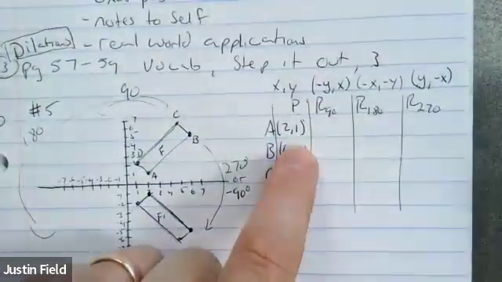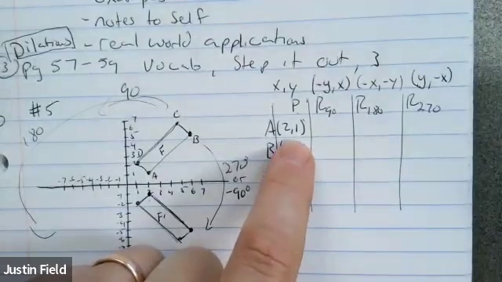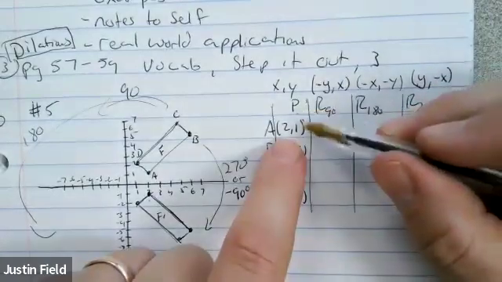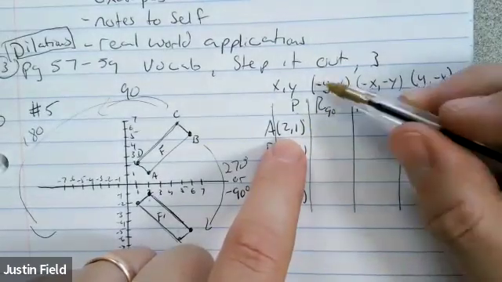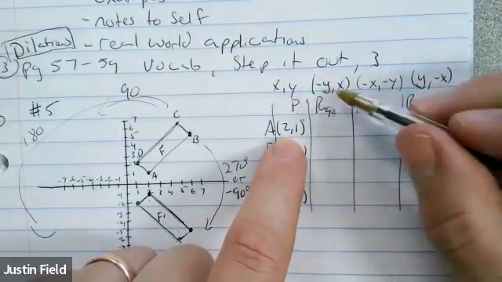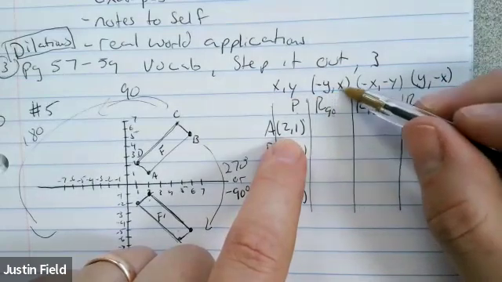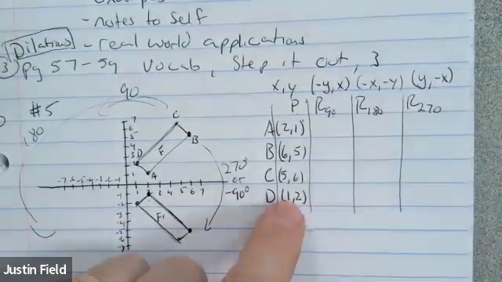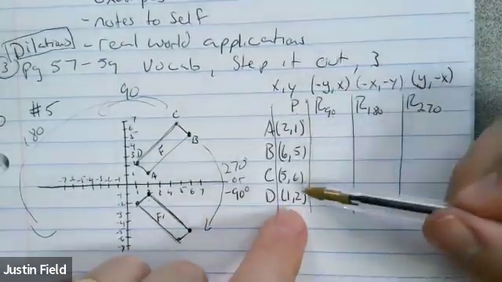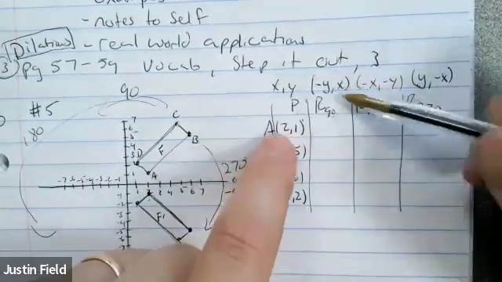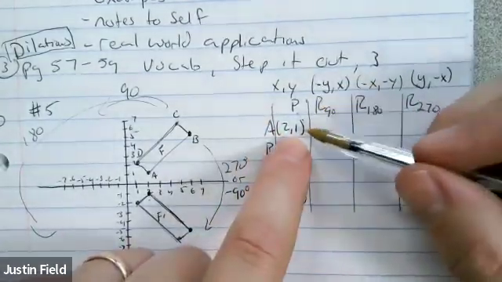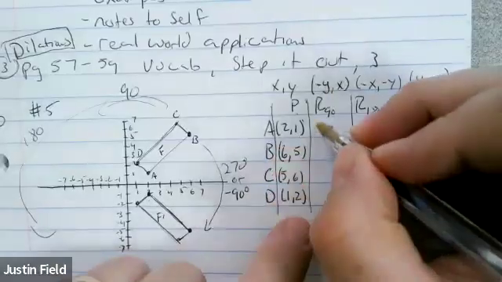How we're going to do that is write down our coordinates for each one. Rotating by 90 degrees means (x, y) changes to (-y, x). Whatever my y coordinates are, they become the negative version, and then the x goes as the second number.